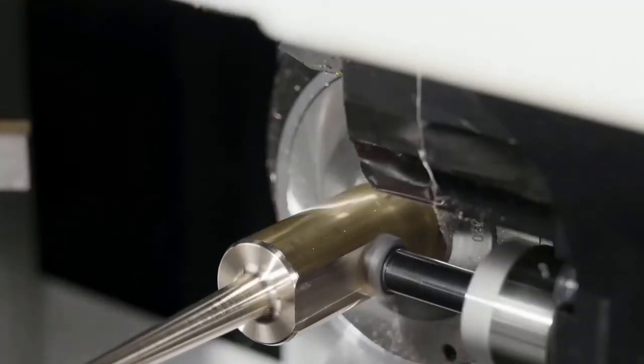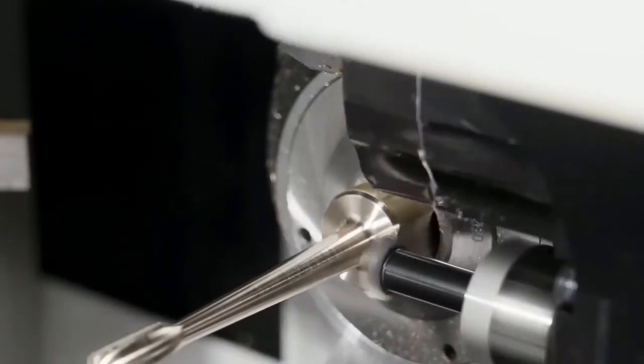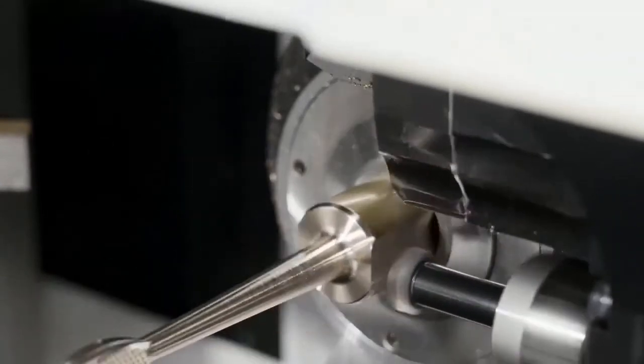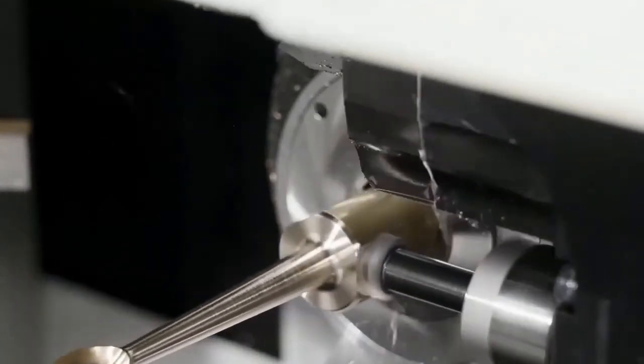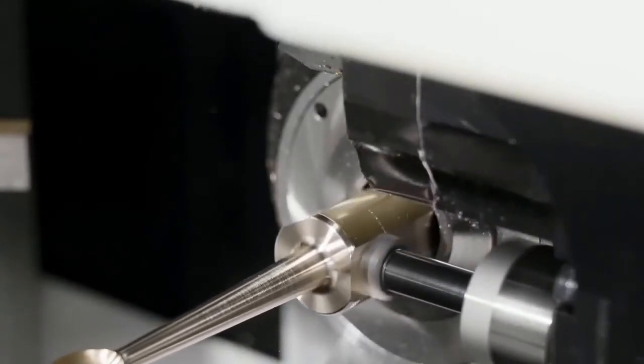Here you can see also a multi-master milling system. Multi-master is a modular system that allows you to clamp only one shaft or one shaft and put on the head different milling tools or drilling tools or engraving tools.